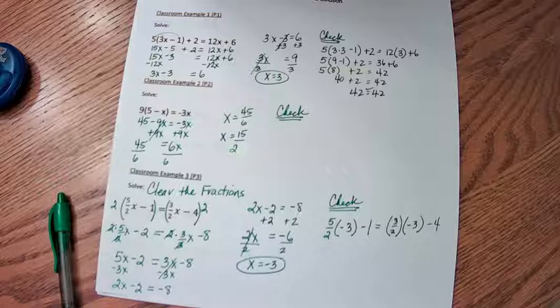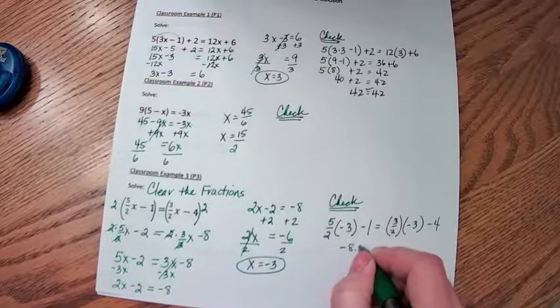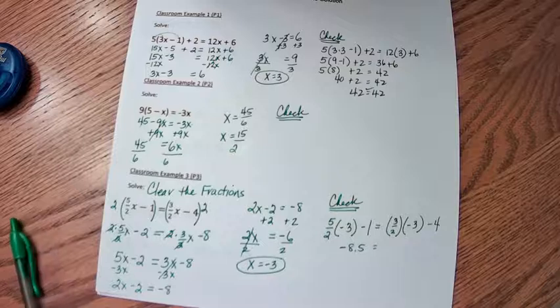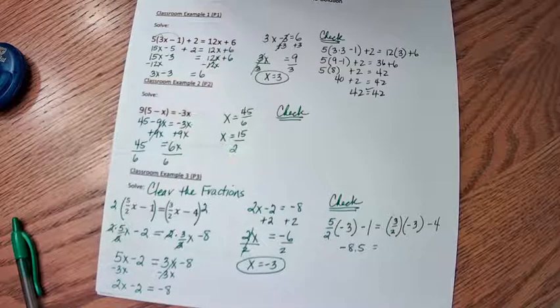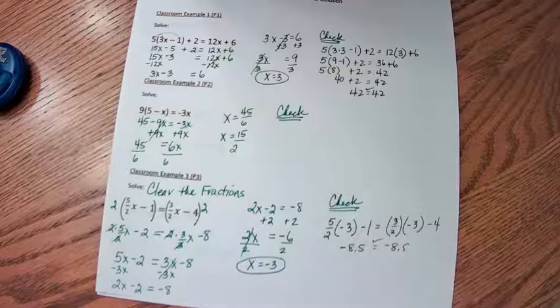So 5/2 times -3 minus 1 is -8.5. I'm just checking on the calculator now just to check my work. 3/2 times -3 minus 4 is also -8.5. So a check. So we know we got the right answer.